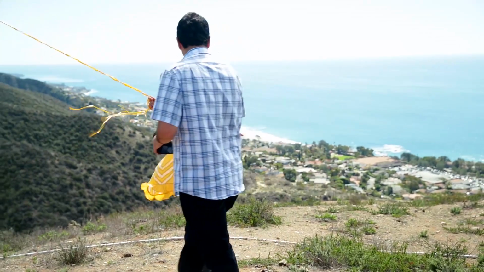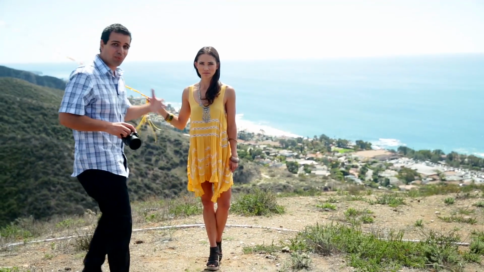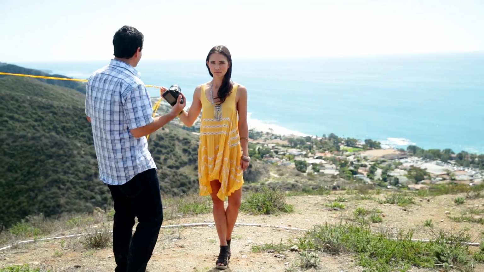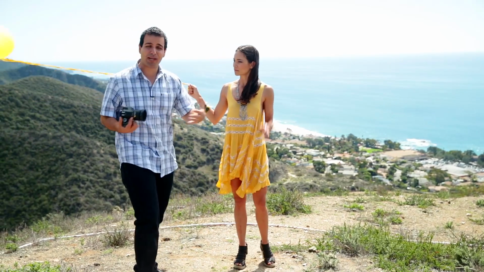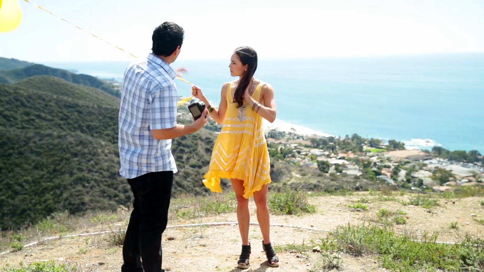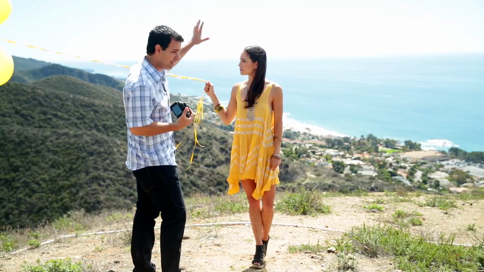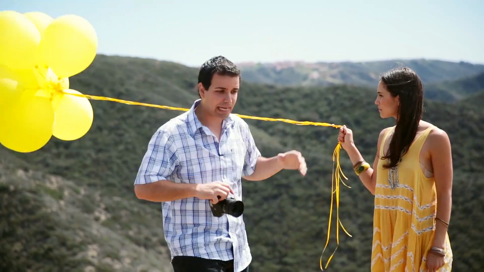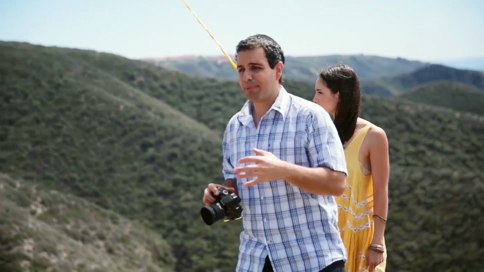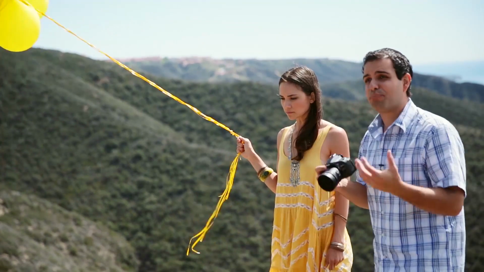I'm going to have you hold the dress with the left hand, and we have to work a little bit with the wind because it is really, really windy right now. So we're going to wait for the wind to die, and when it dies, we're going to catch the balloons that are right up in the air. I want it to be a little bit to the side. Now we're going to be shooting anything from silhouettes over to bright and airy shots.